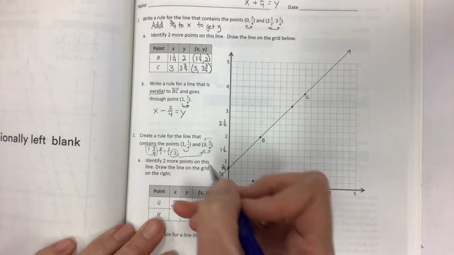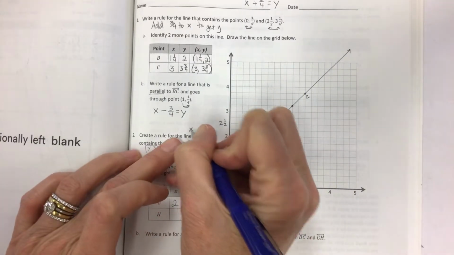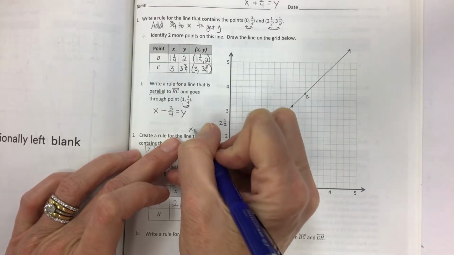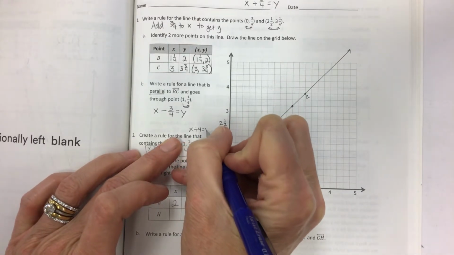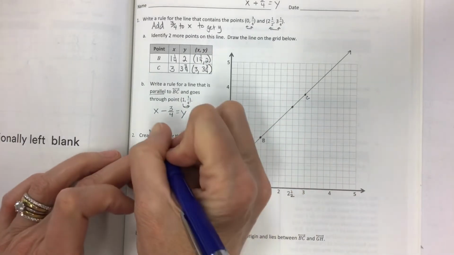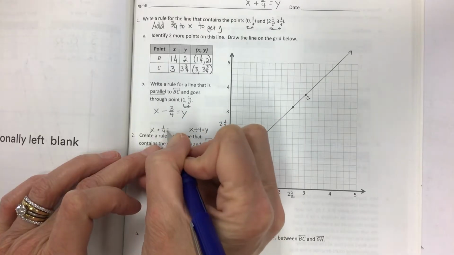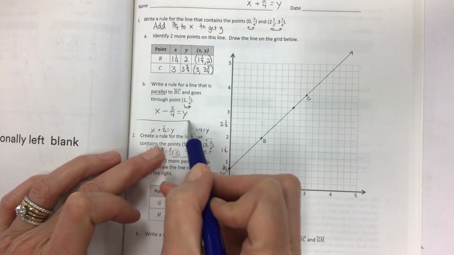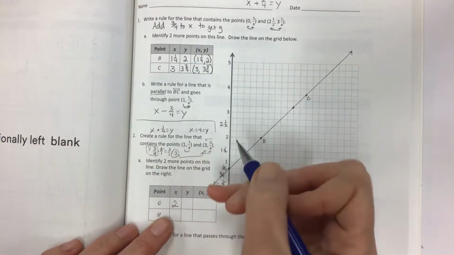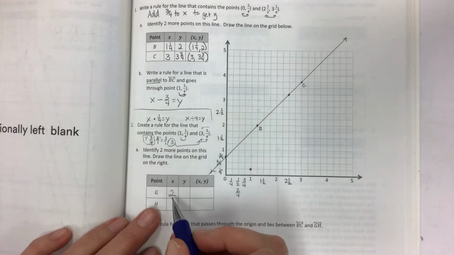So y is 1/4 of x. X divided by 4 equals y. That's one way to write that. You could do x times 1/4, or like 1/4 of x equals y. That's another way of doing it. Okay, so those are different ways to think about these numbers and their relationship.